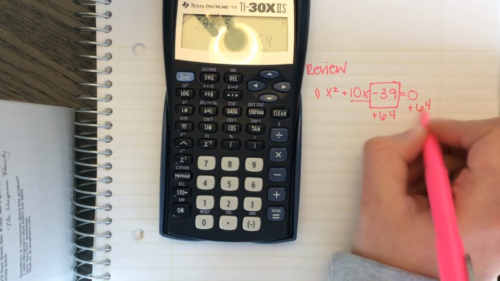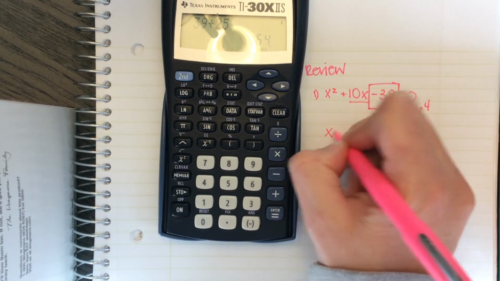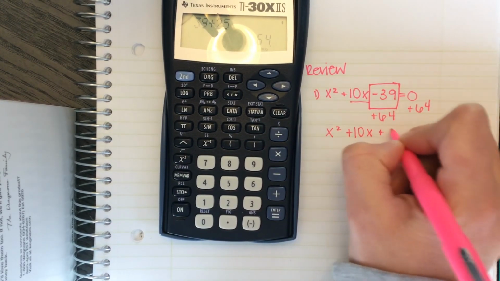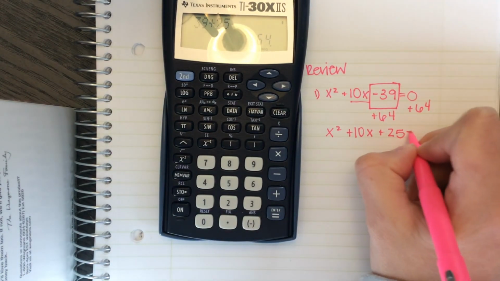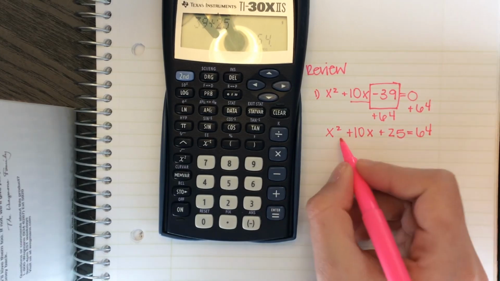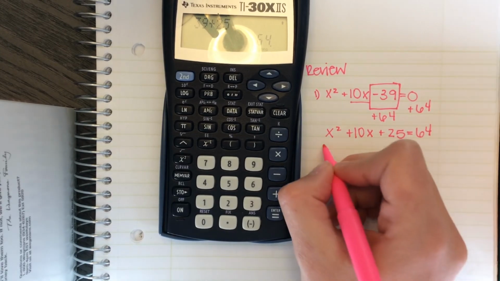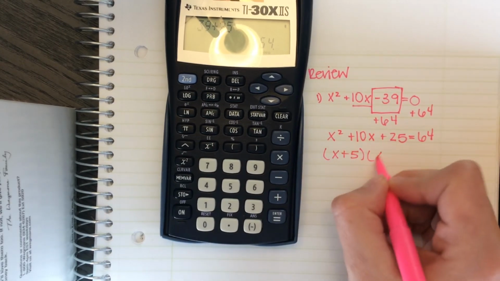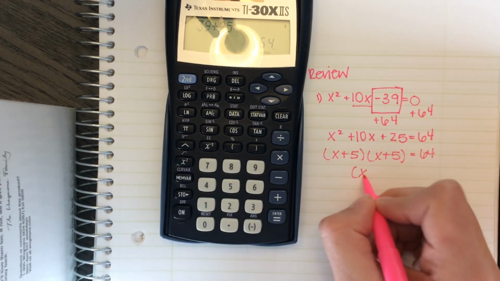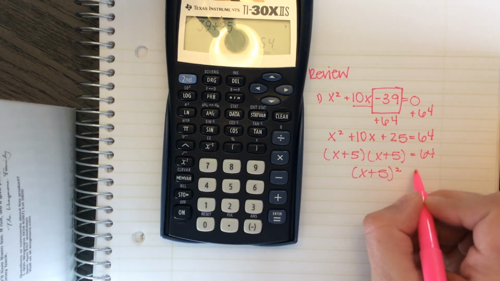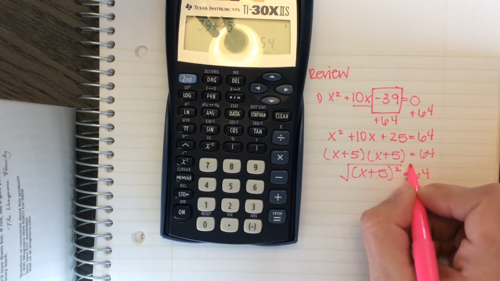The reason I have to do it to both sides is because in an equation I have to maintain that balance. So if I do that to both sides, I get x squared plus 10x plus 25 equals 64. Now this is a perfect square, because when I factor, what are my factors of 25 that add to be 10? It's x plus 5 and x plus 5, which I can write as x plus 5 squared equals 64.